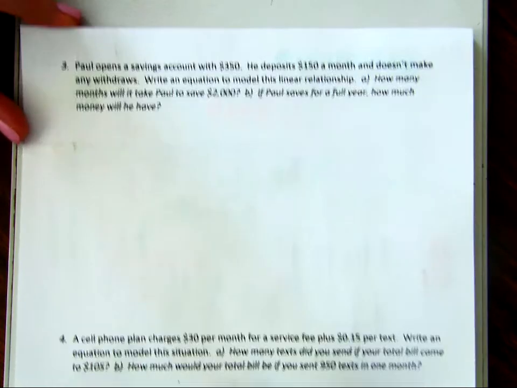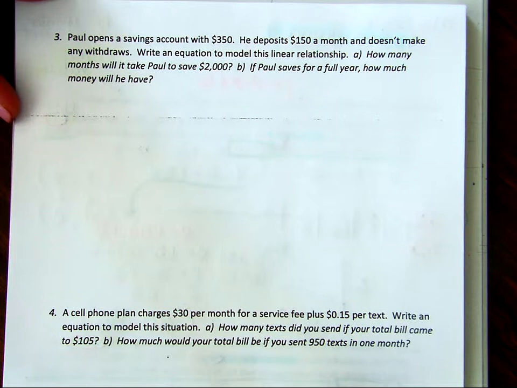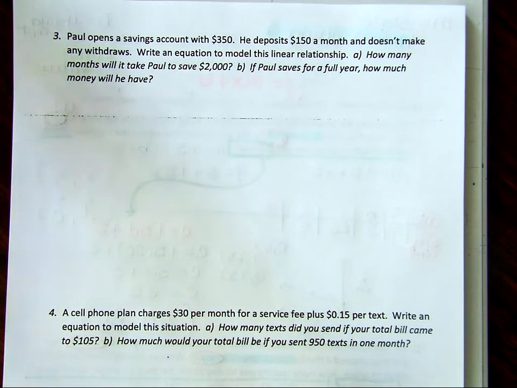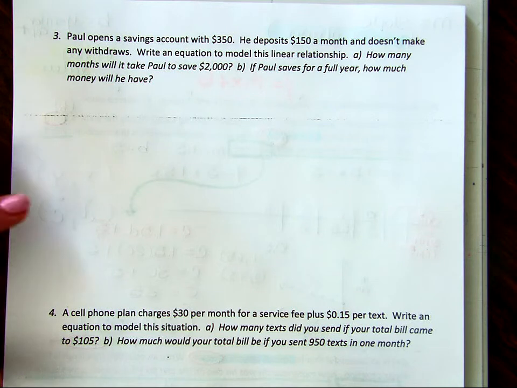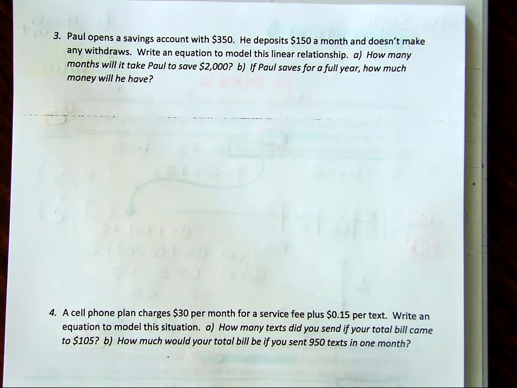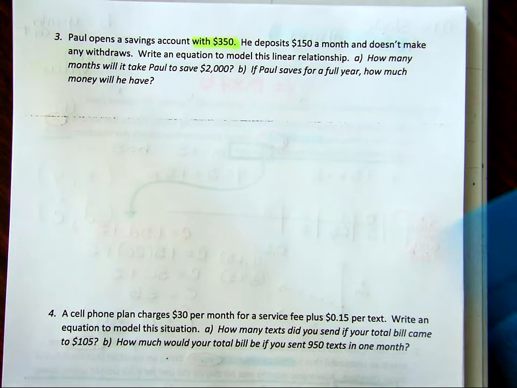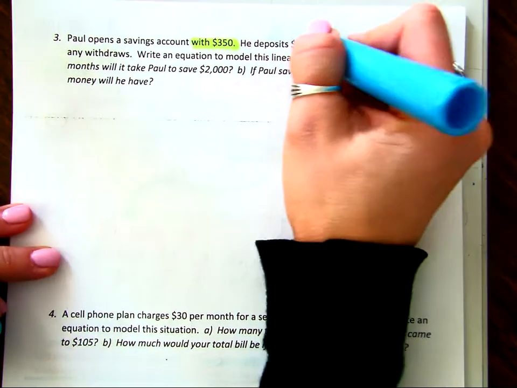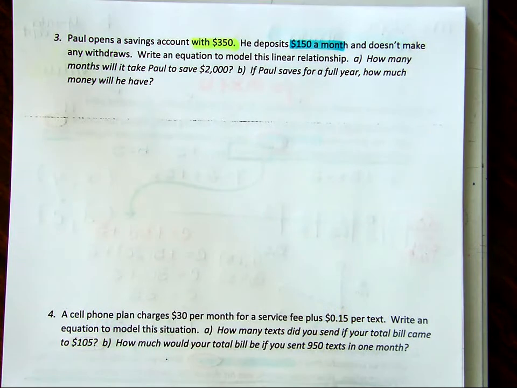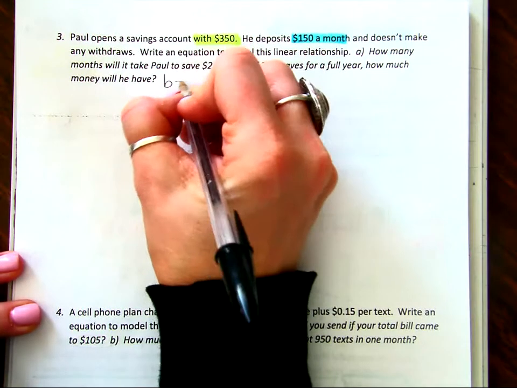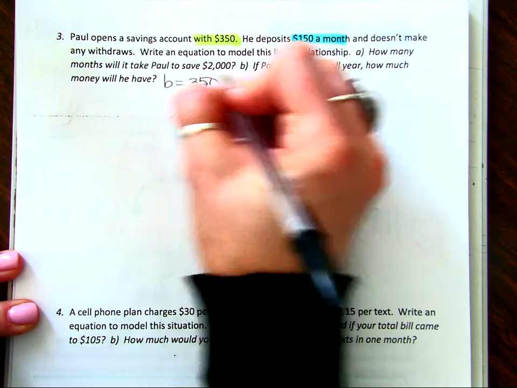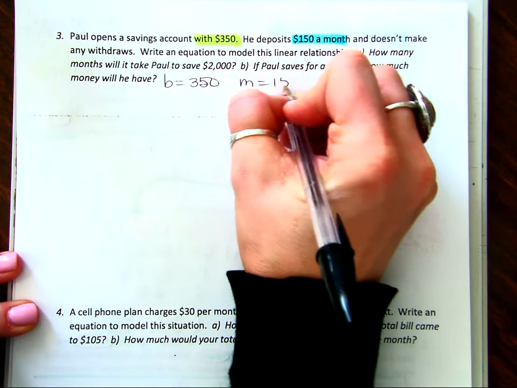He's kept his money from his birthdays and Christmas in an envelope under his bed, and he's got $350, and he's sick of it sitting under his bed in an envelope. So he walks over to PNC, and he's going to go put $350 in. So how much is he starting with? How much is he depositing each month? So he's starting with $350, depositing $150.